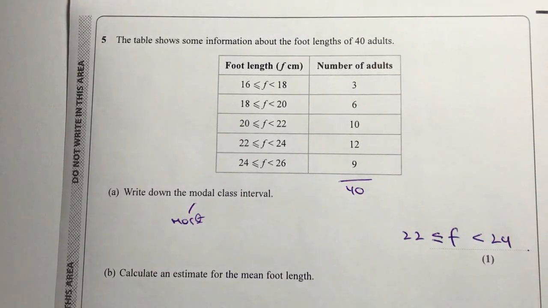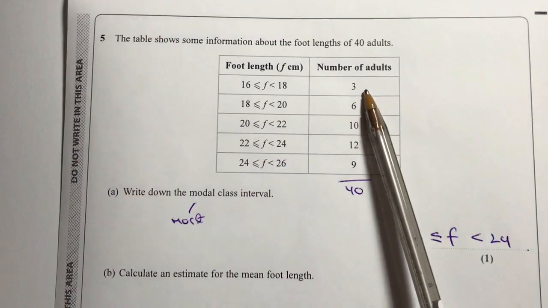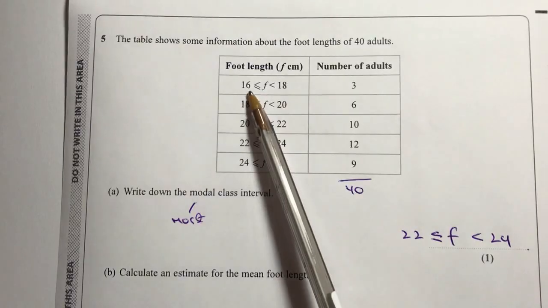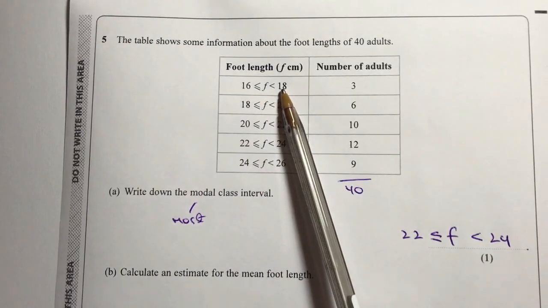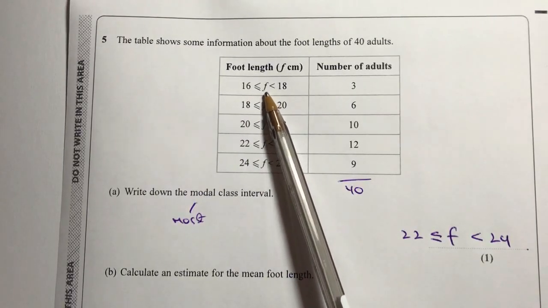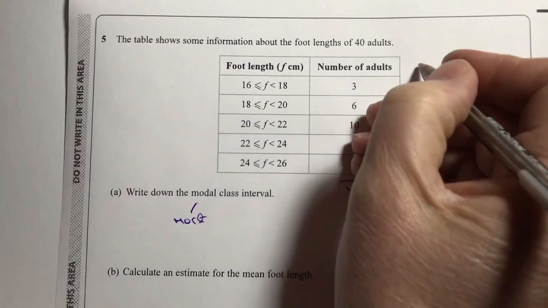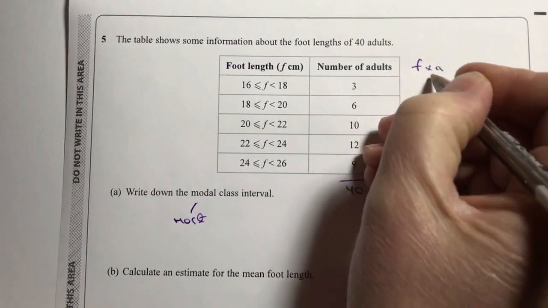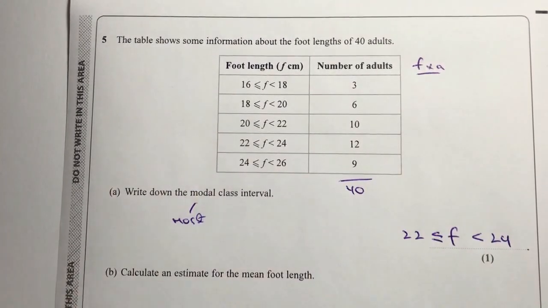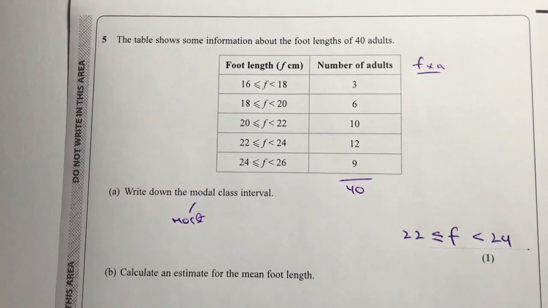So what we're saying initially is in the first row, we've got 3 adults who have a foot length of between 16 and 18. So the average length of those 3 adults is going to be 17. To work out the total amount of foot length of those 3 adults, all added together, what we could do is write another column here, which is foot length times number of adults.